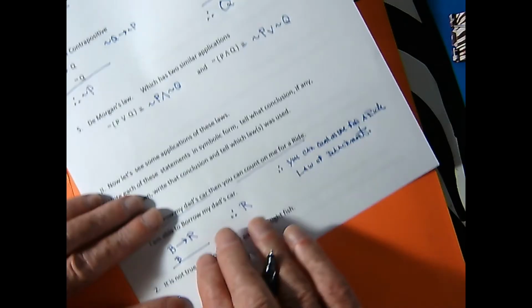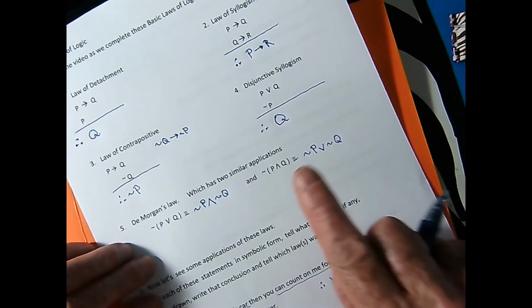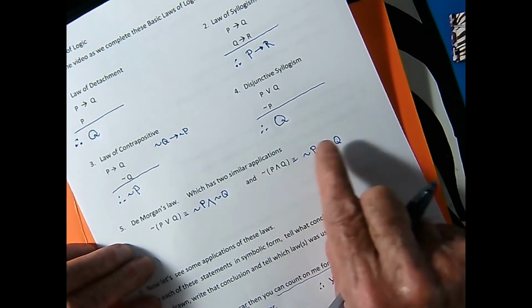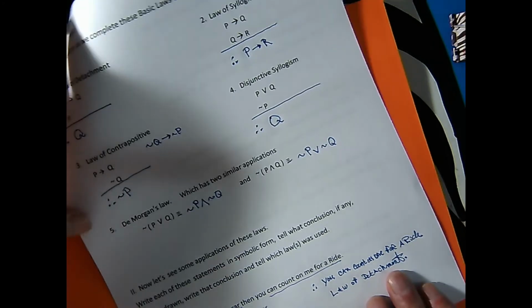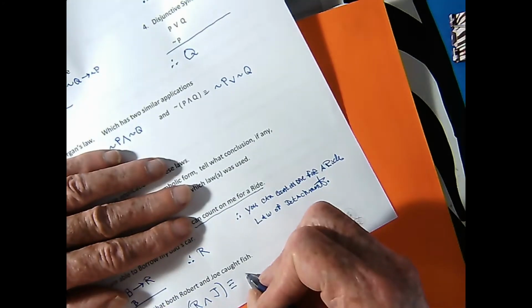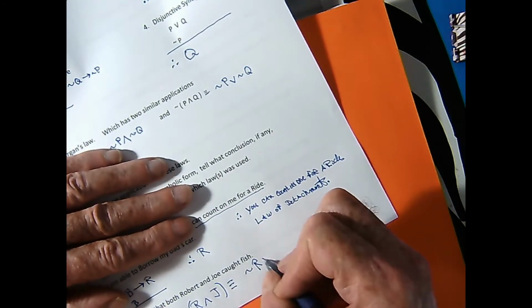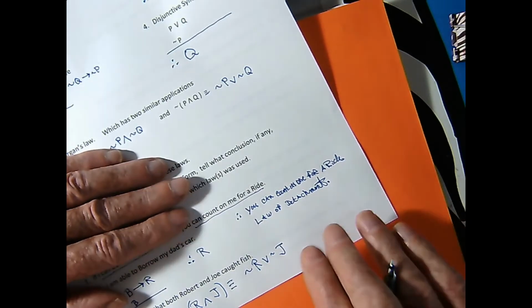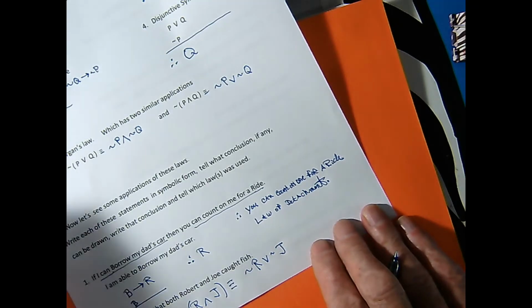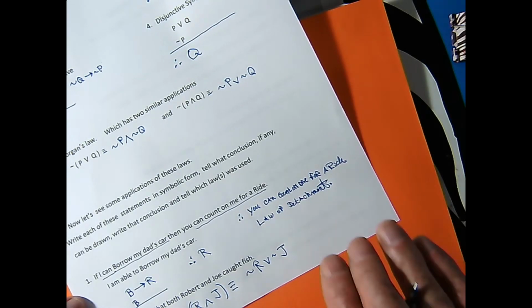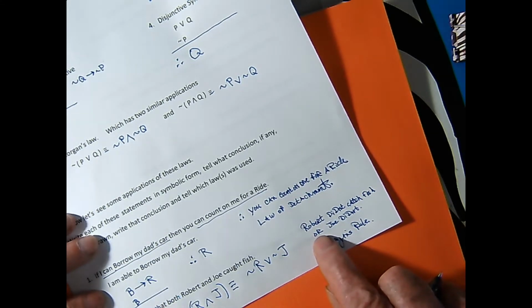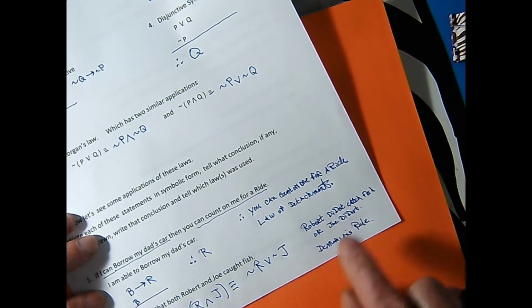So you're sorting through these set of rules and you're thinking, well, when you bring this negation through a parentheses, that and will become or. My conclusion? Not R or not J. But to get a good score on this paper, I'm going to have to write my conclusion out and tell what rule I just used. I conclude Robert did not catch fish or Joe didn't, and I used De Morgan's rule.